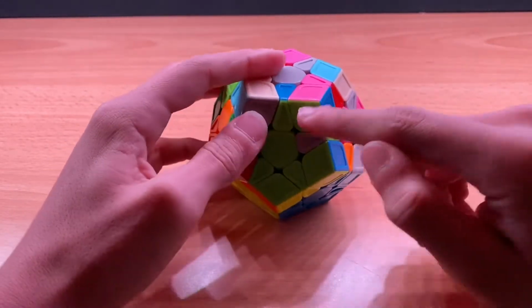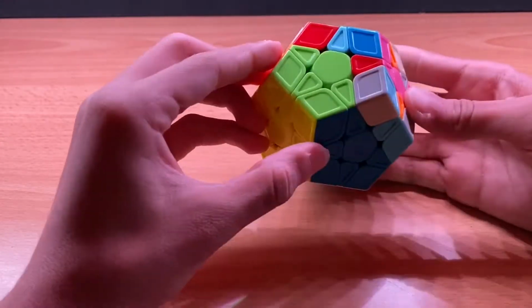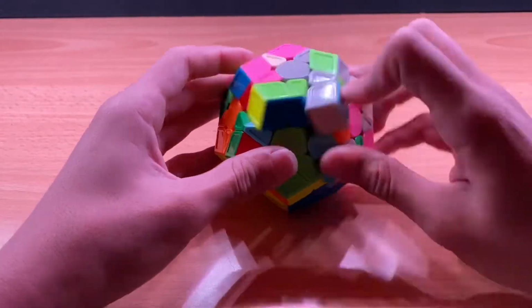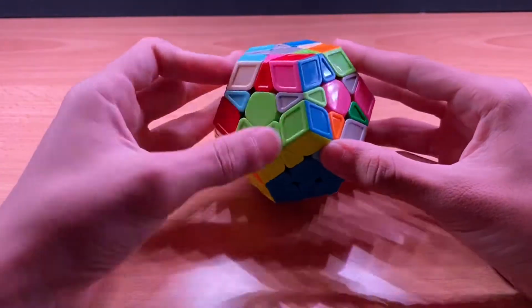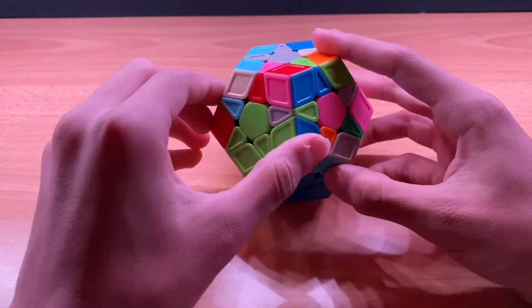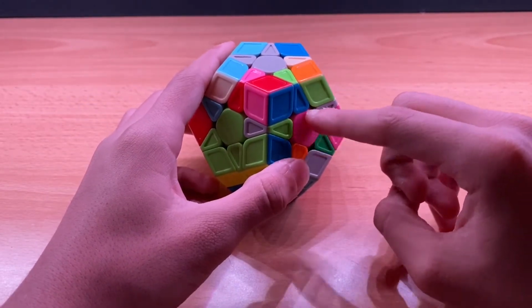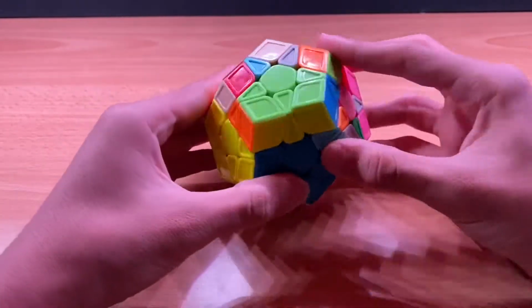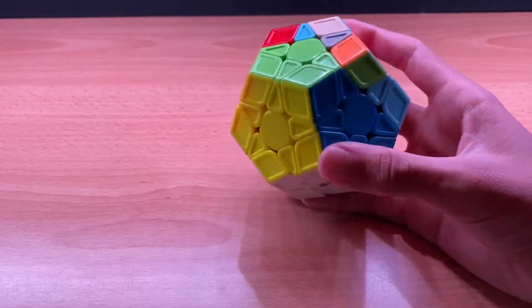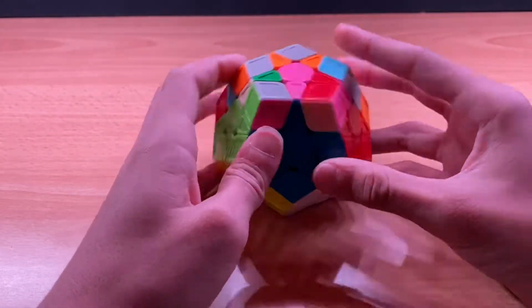And right now it's green, which means I can just do the algorithm and then bring it back down. But let's say it was different, and say that it wasn't green and it was blue. Just put this piece on the neighboring center right there, and just do the algorithm for that side, and then just bring it back down, and that's it. And then just repeat the process.